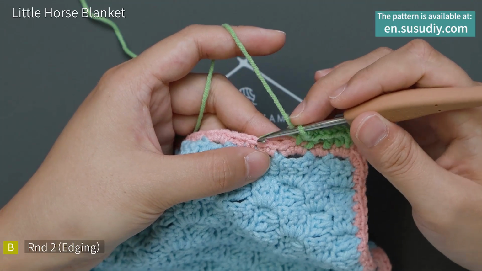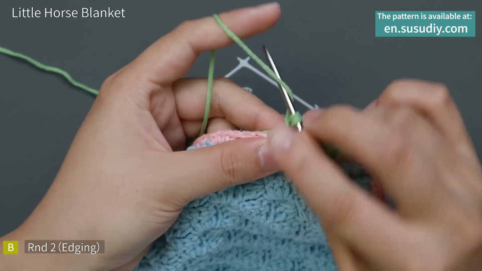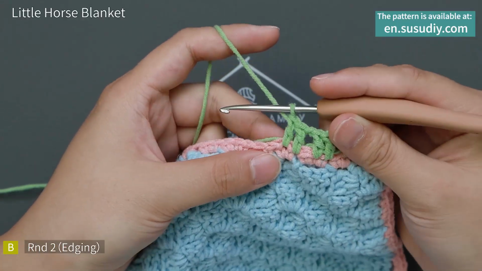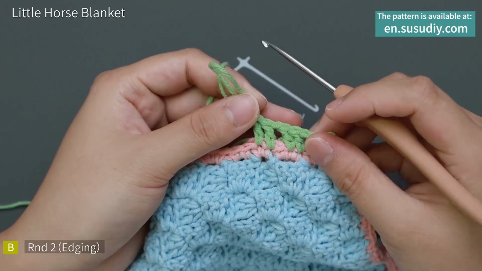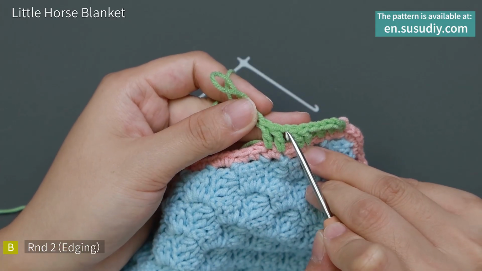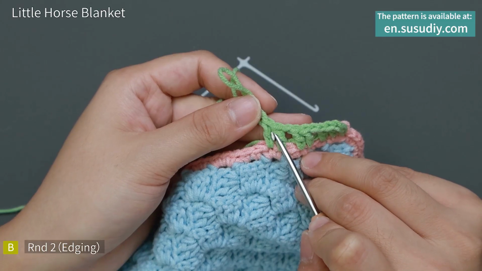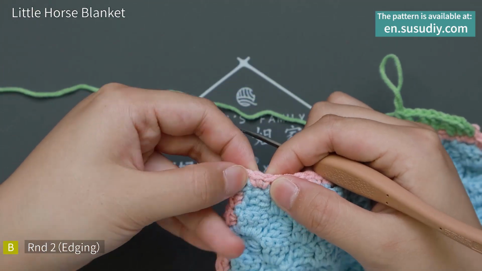Work 2 double crochets in the left stitch. Then continue with the pattern, chain 1 as a bridge. Skip 1 stitch, work 2 double crochets. Keep crocheting until the last single crochet on this edge.